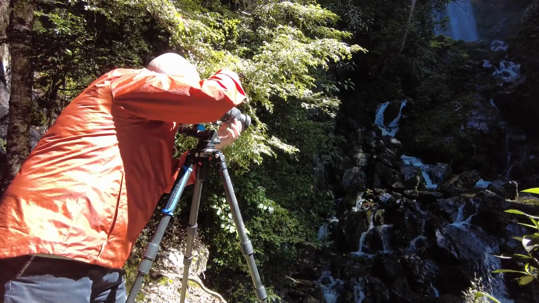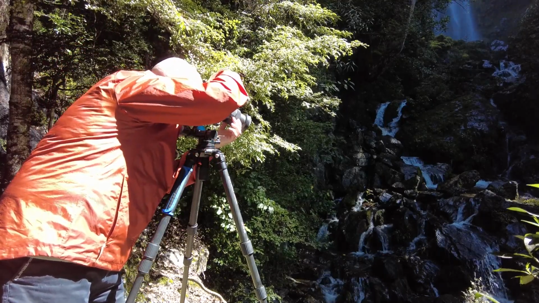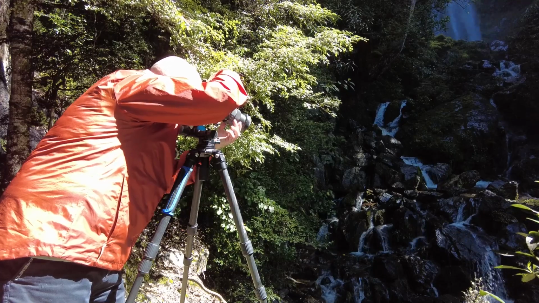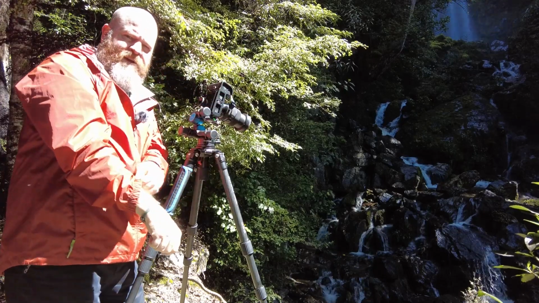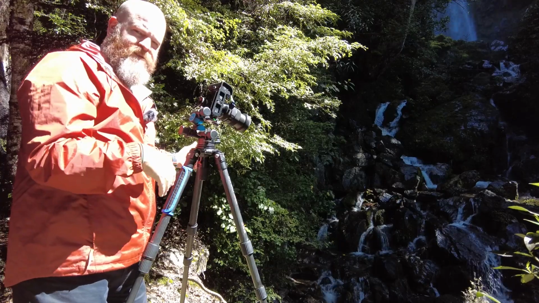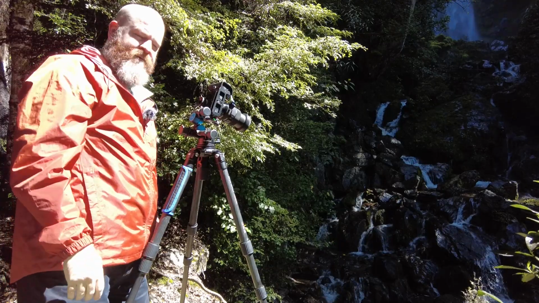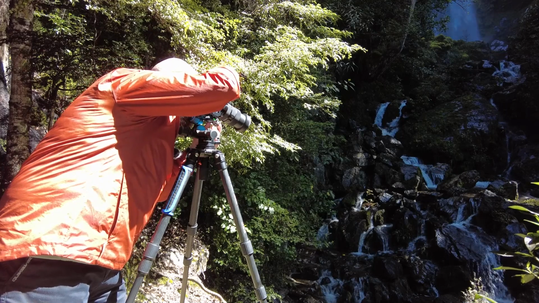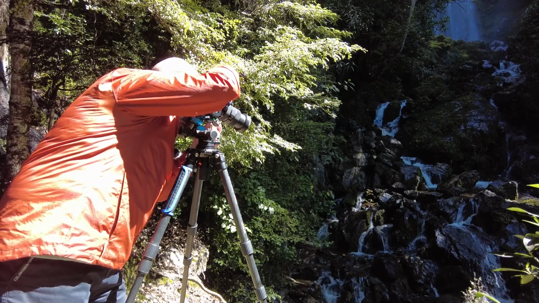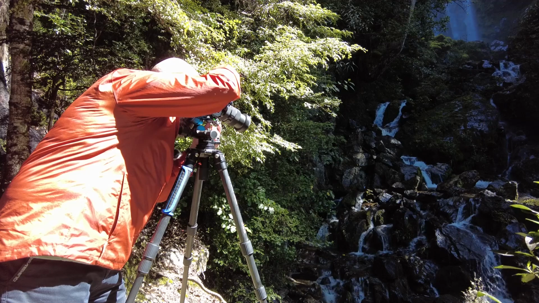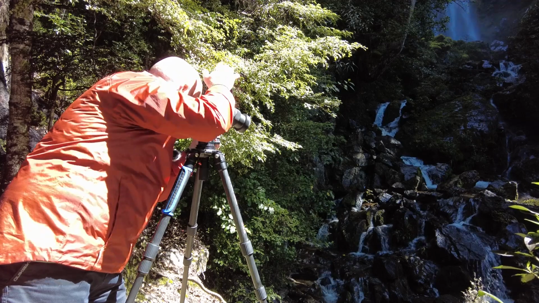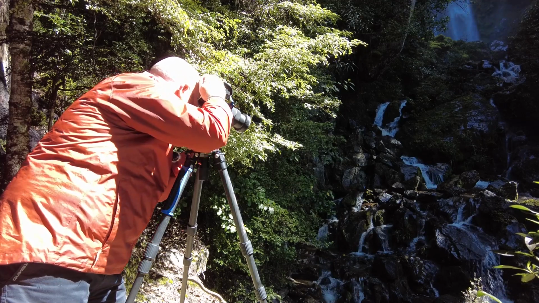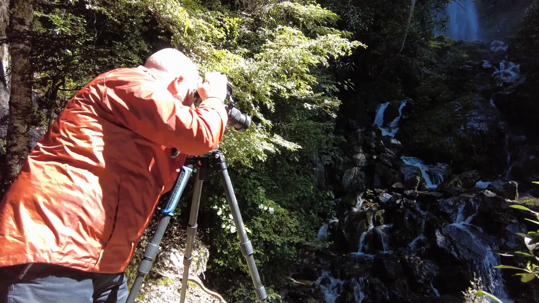Take it all the way down to f4. Refocus. My focus plane has changed significantly from f6.3 to f4. But that allows me a 20th of a second shutter speed, which is hopefully going to help freeze that water. Yeah, I think that looks pretty good.